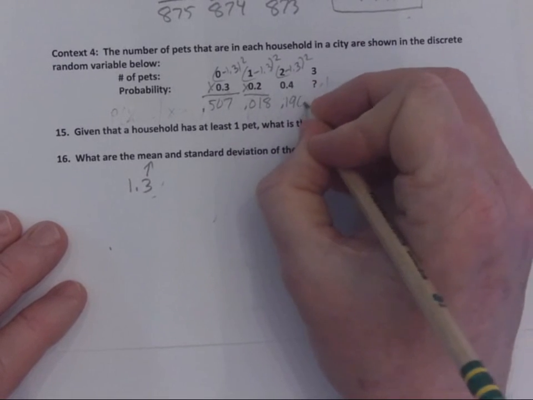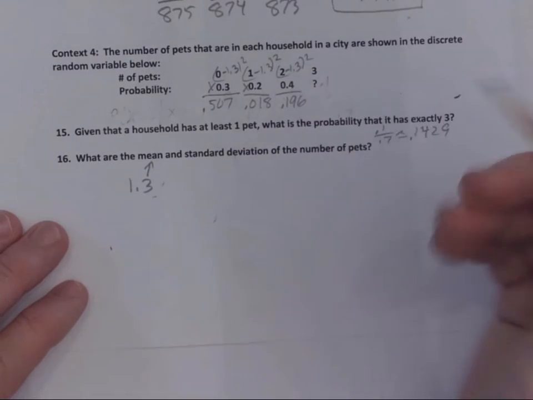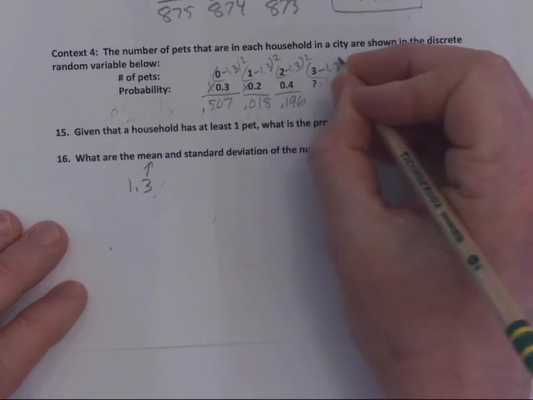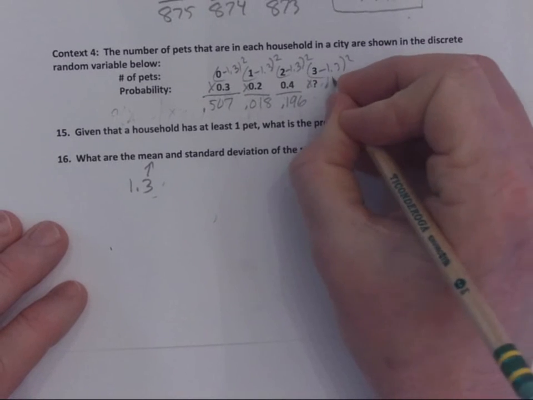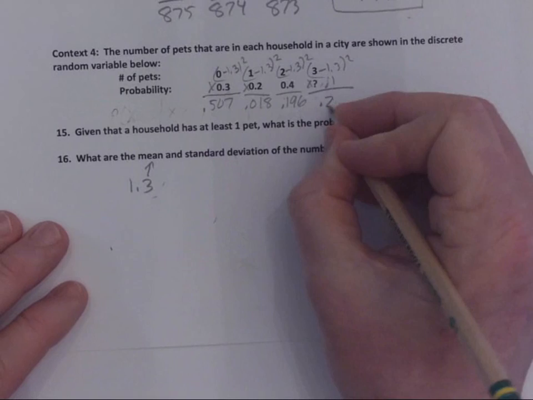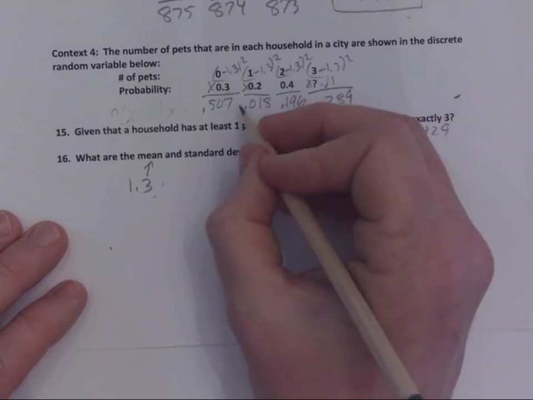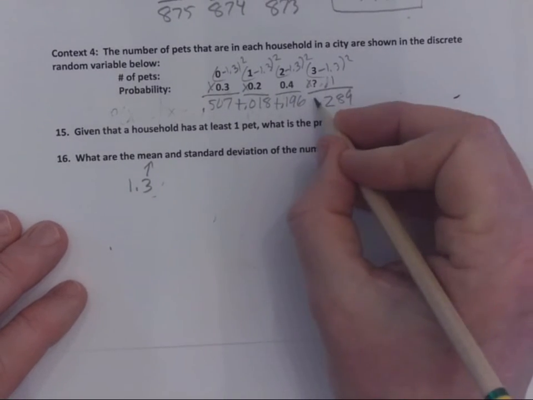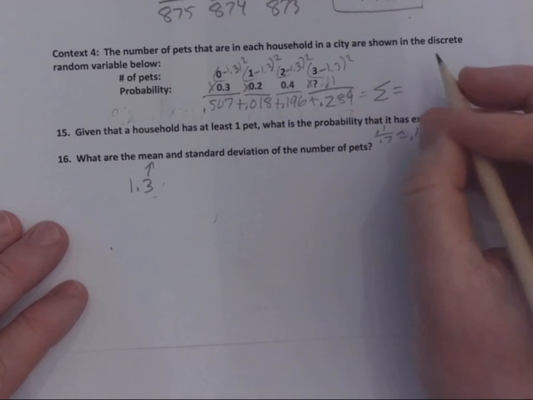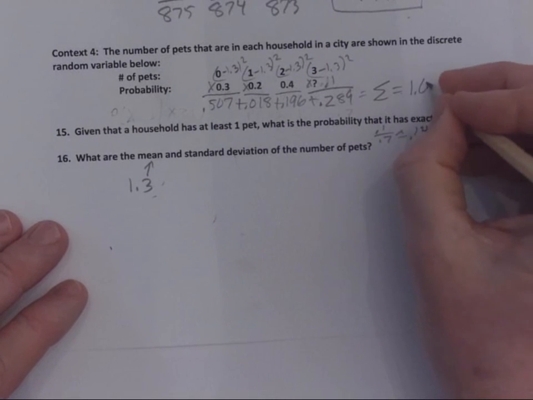Then you say 2 minus 1.3 squared times 0.4, which is 0.196. It's really not hard. I mean, it's really arithmetic, except that it's just really tedious. And then 3 minus 1.3 squared times 0.1, and that, in fact, is equal to 0.289. So then you add all those up, and that gives us the variance, which is 1.01.